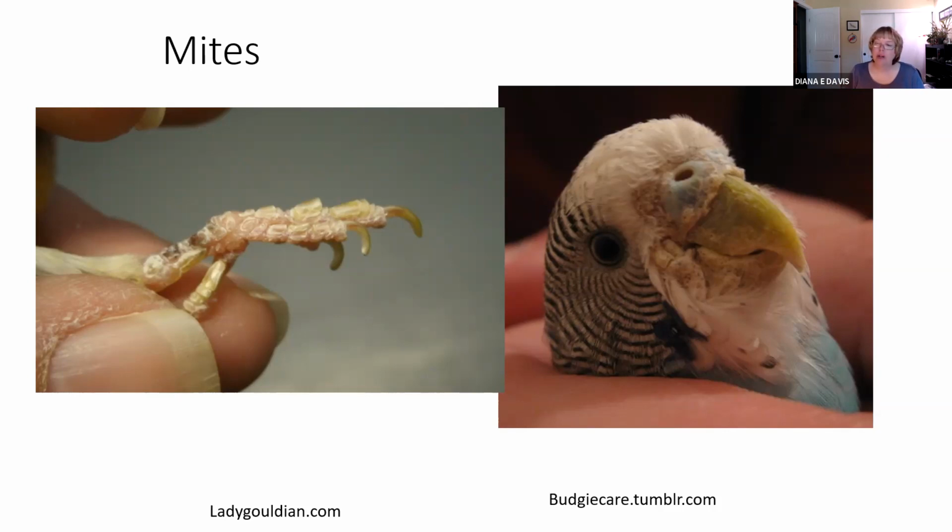Okay, so birds can get mites. They're going to have to get mites from another bird or from a dirty cage. So if your bird goes outside, maybe they go outside during the summer or for an afternoon, they can get mites from wild birds. They can also get mites when they're young and come in with them. So a young bird should be quarantined for at least a month or two to make sure they don't have mites before you expose them to other birds.